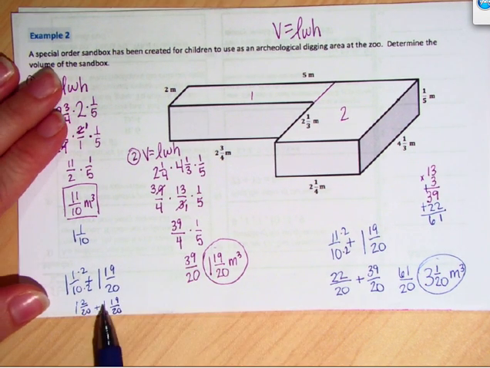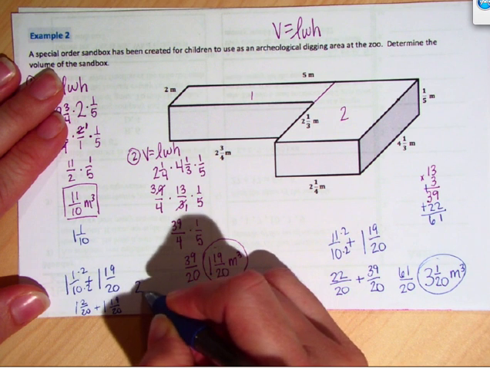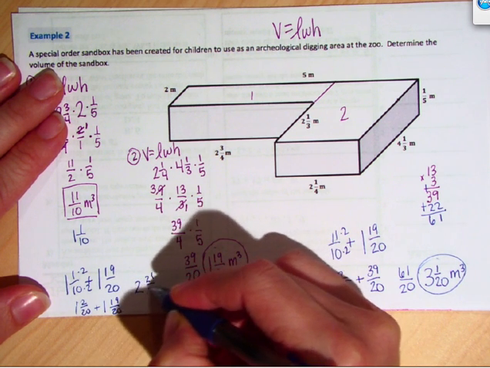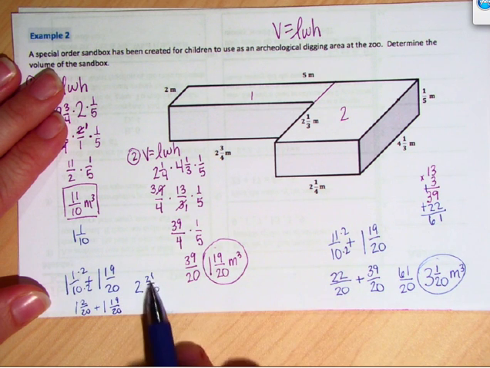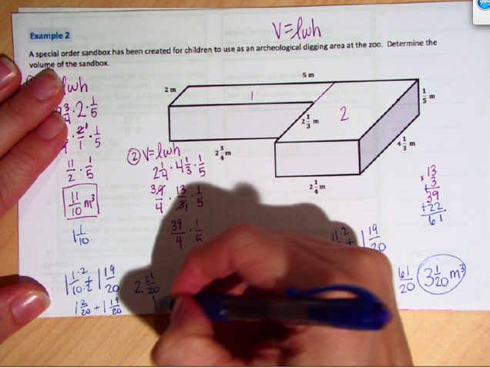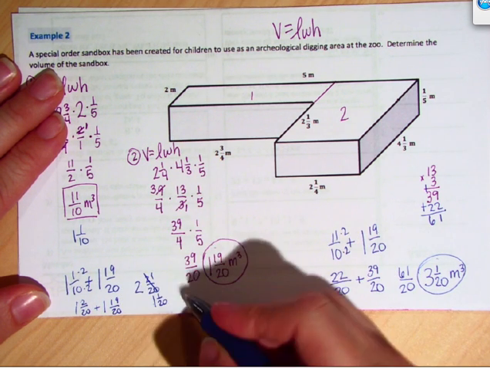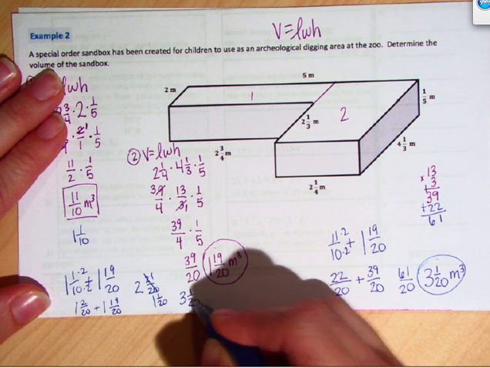So then I added my whole numbers, and I got 2. And then I added my numerators, and I got 21 20ths. This would become 1 and 1/20th, so I add that 1 and that 2, and I had 3 and 1/20th.